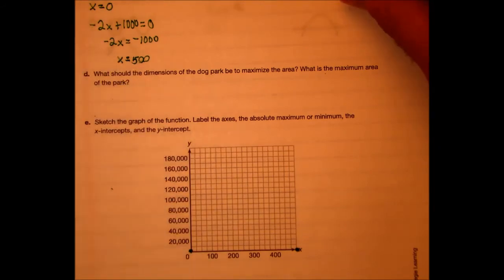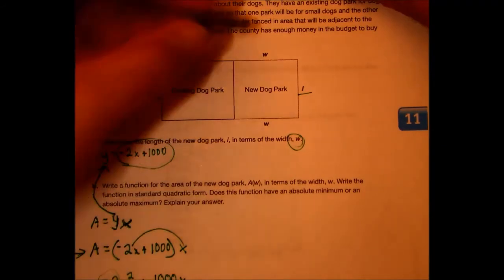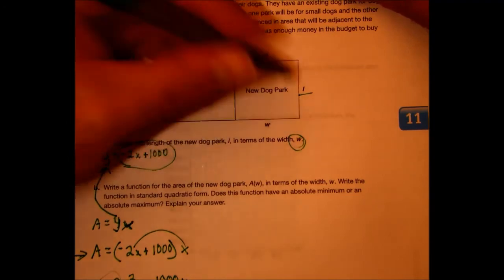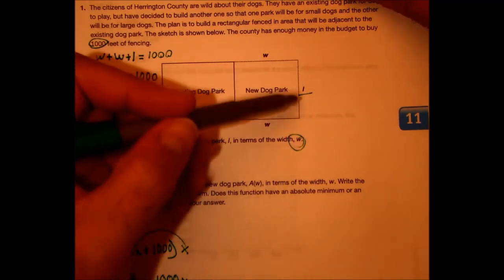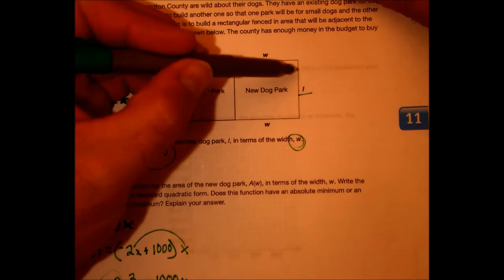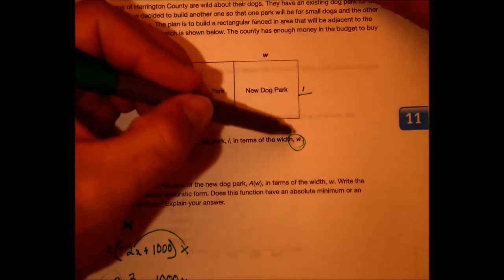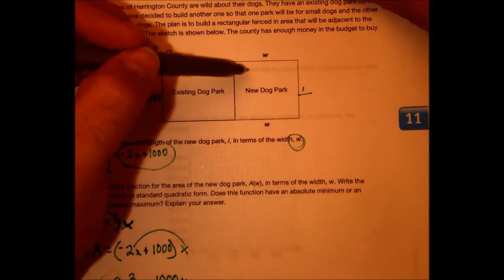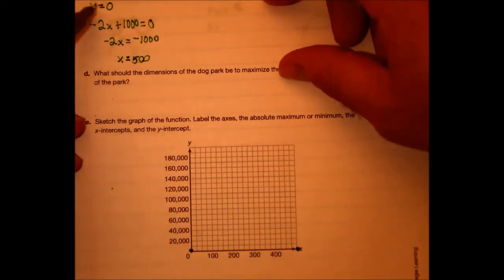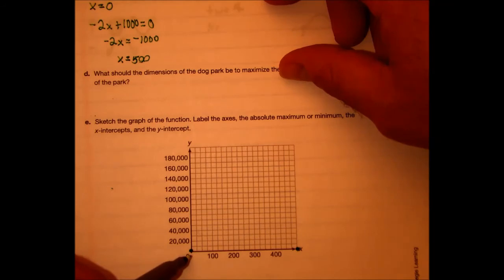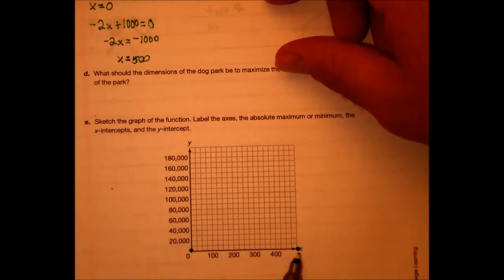Now this all goes back to our original picture. If we had 500 and 500, we wouldn't have any fencing left over for this. And if we made this 1,000, we wouldn't have any left over for here. Okay? So that's where we get the 0. There is no area. You've got to have a length and a width. And here, if we have a width of 500, then you don't have any for the length, right?